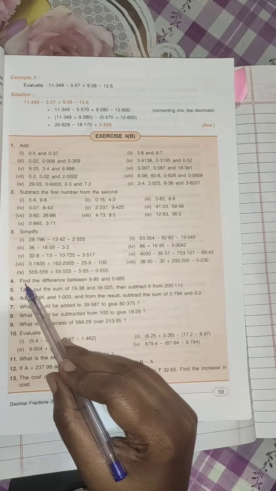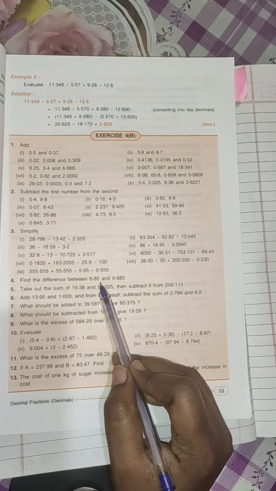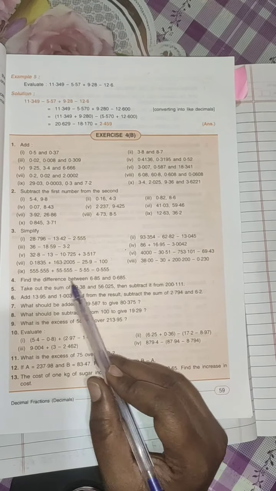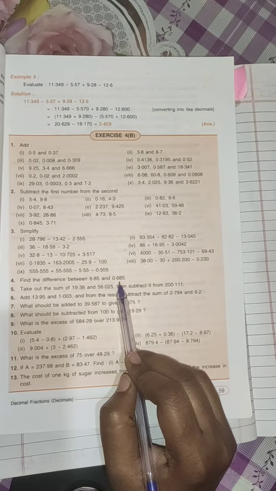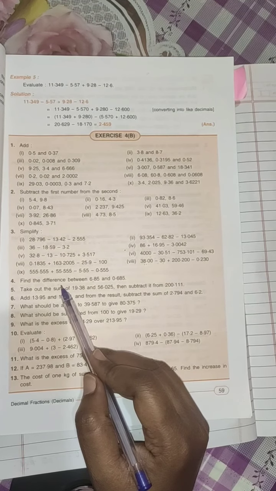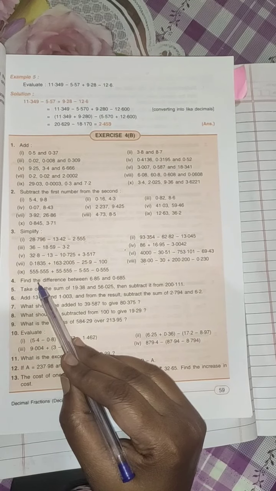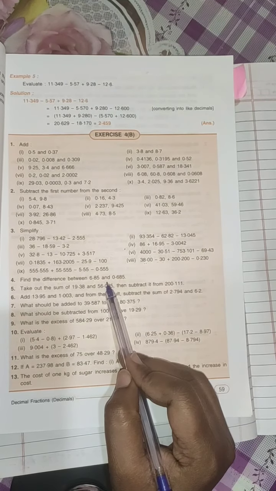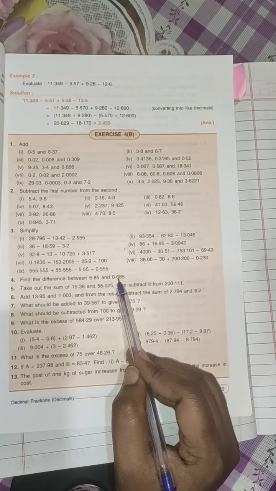What is the question saying? Find the difference between 6.85 and 0.685. So the question is saying you have to find the difference between this number and this number. So difference is said here. So what we have to do? We have to subtract. If the question asks to find the sum between this and this, then you can add. But here difference is said, so we have to subtract these two numbers.